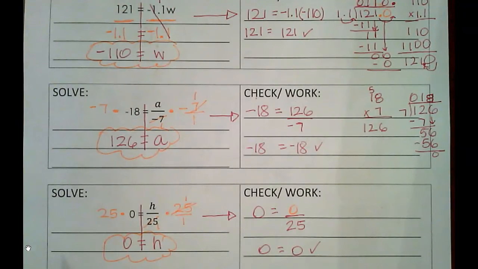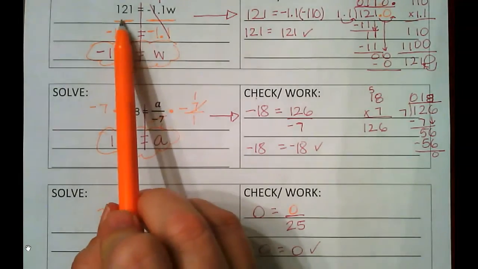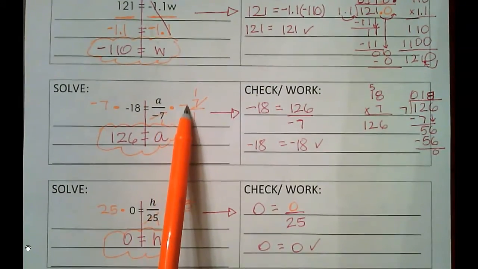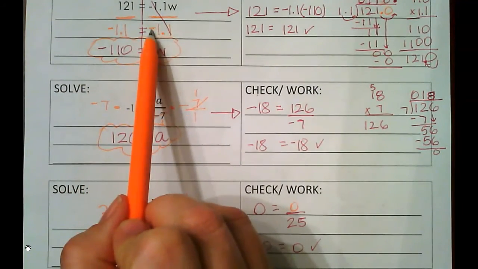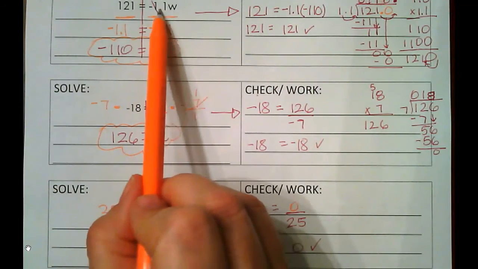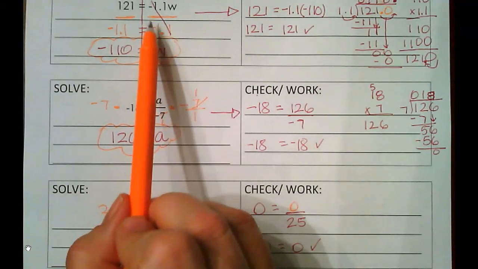So here are the answers for the last 3. Make sure you don't just check your solution. You need to check that you have your fraction bar here, your dots here, you multiply by a negative. And here again, you need to divide by a negative. This is not the operation. The operation is shown here with the multiplication. So you have to divide by a negative.